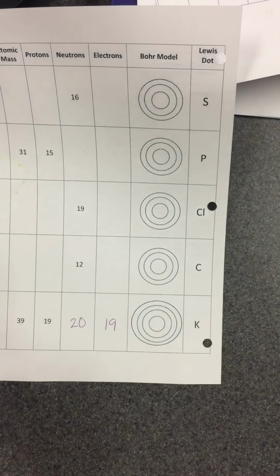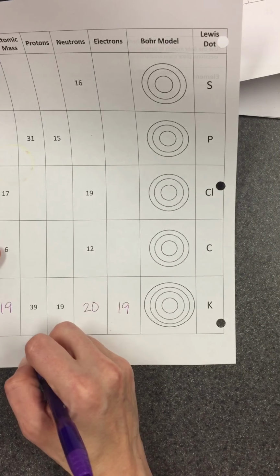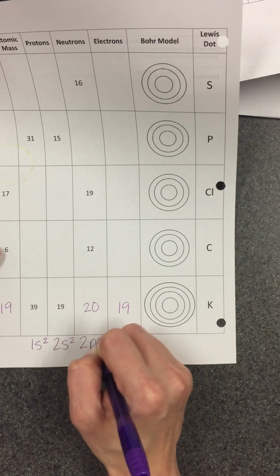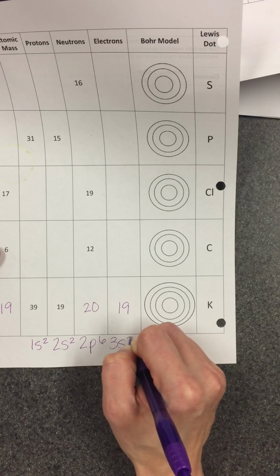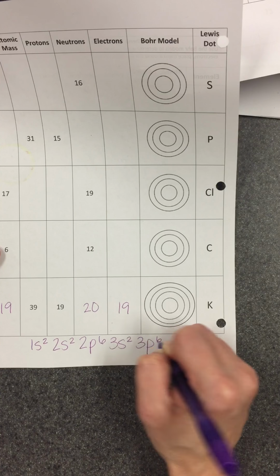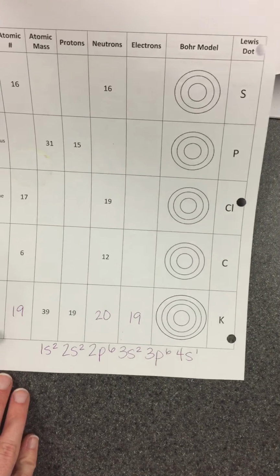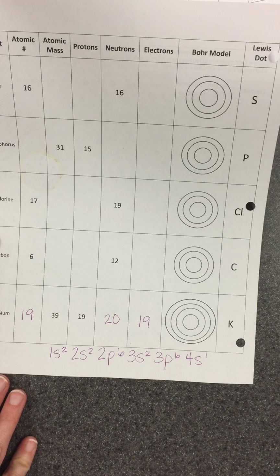If I write that out for potassium, it should be 1s2, 2s2, 2p6, 3s2, 3p6, 4s1.